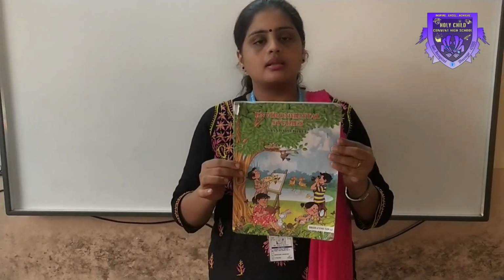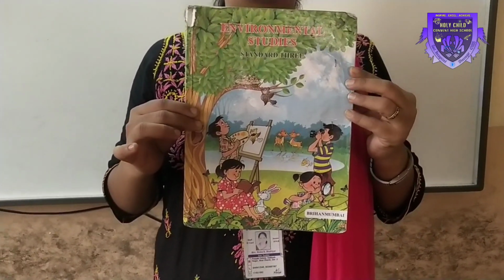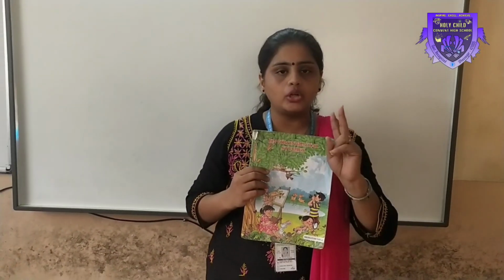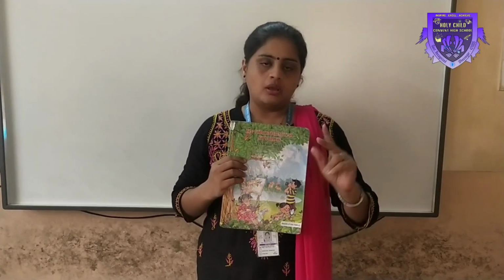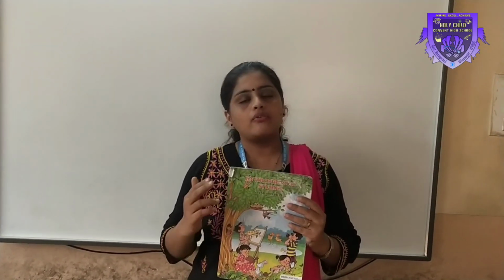Understanding time. But before starting the lesson, I would like to give you all some instructions about the textbook. Now students, this is your EVS textbook. You have to maintain only one textbook. There is only one textbook of EVS, but you have to maintain two notebooks for them. One is for EVS1 notebook, that is your science, and one is EVS2 notebook, that is of geography and history.